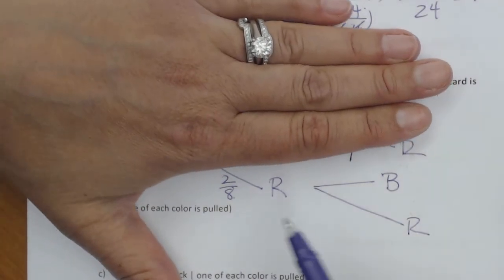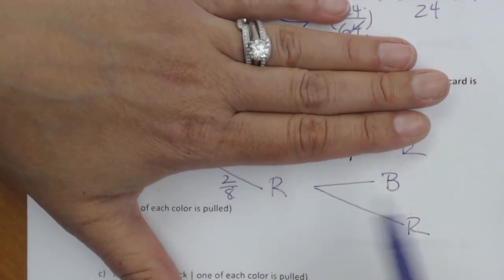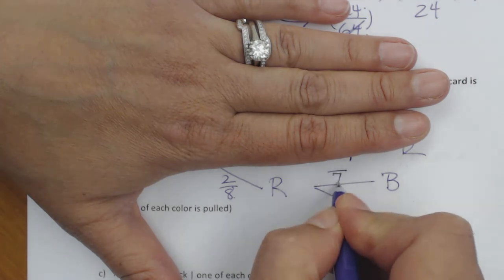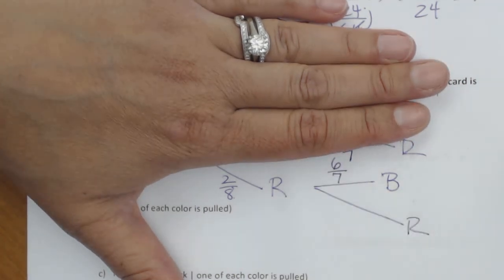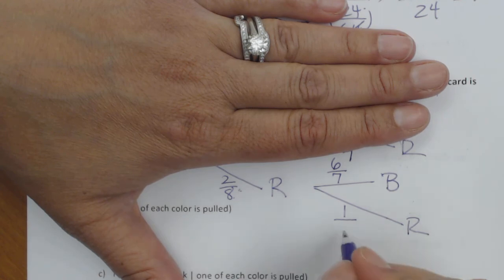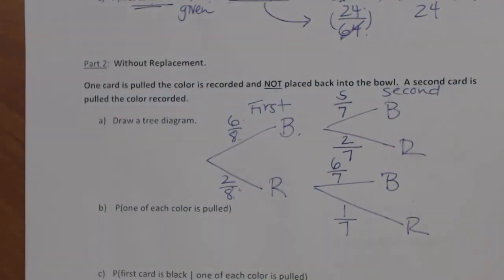Let's look at the bottom. Okay, so let's say I pull a red card out. Well, for the blacks, there's only 7 total cards left, and we still have the 6 black ones in there. For the red, there's only 1 red left because I just pulled it, out of 7 total. If you do not understand this, please come and see me so that I can go through it with you.